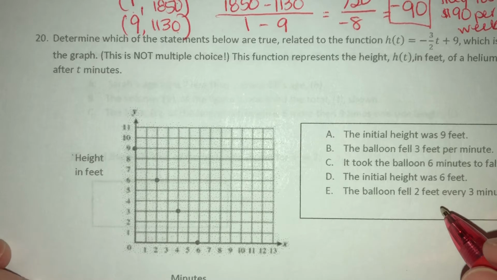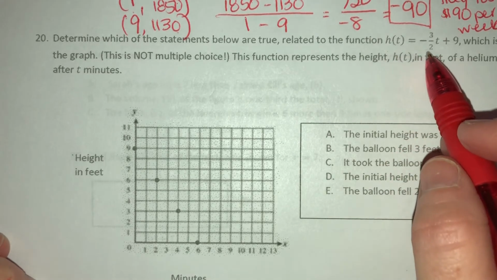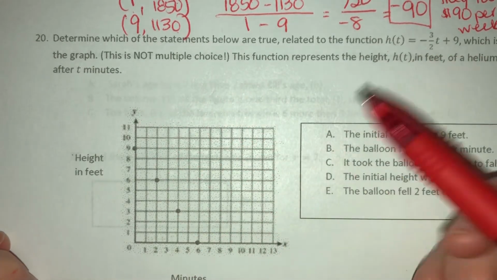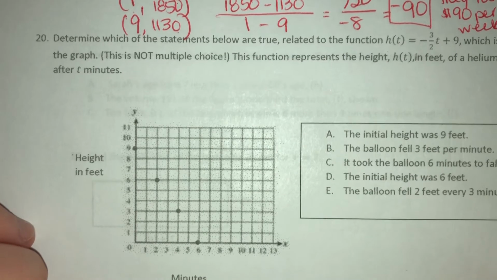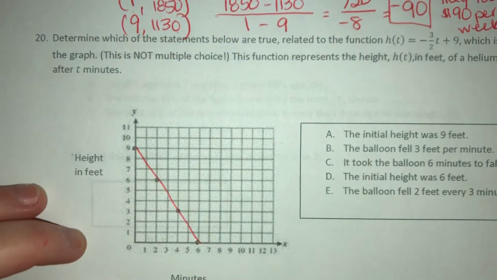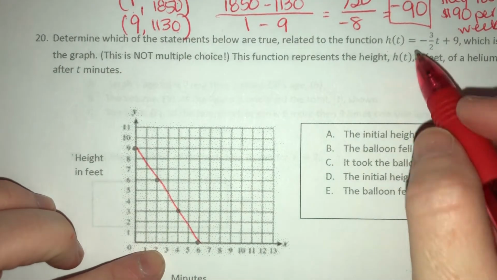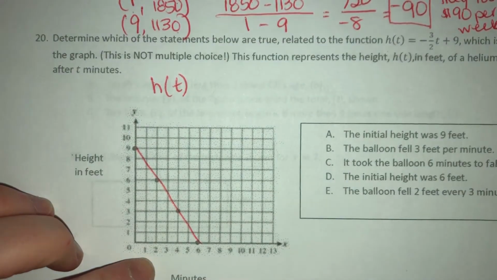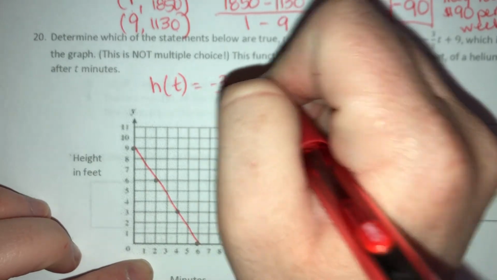Determine which of the statements below are true related to the function h(t) equals negative 3 over 2 t plus 9, which is shown on the graph. So we have to answer each of these. Which one is true? When they have these little dots on the graph, we can connect them to draw our line, right? Linear equation. And this is with the function h of t equals negative 3 over 2 t plus 9.